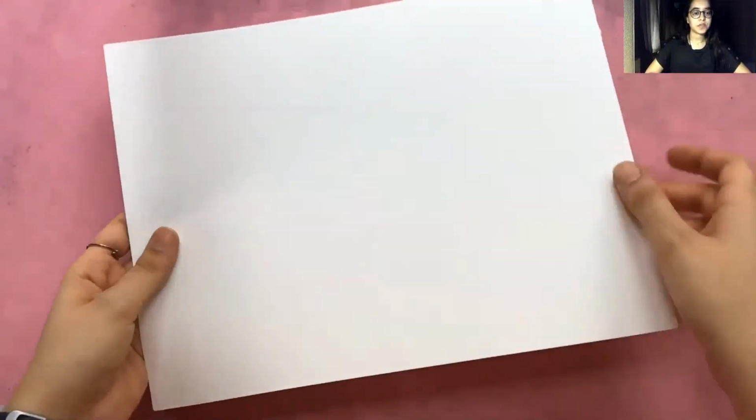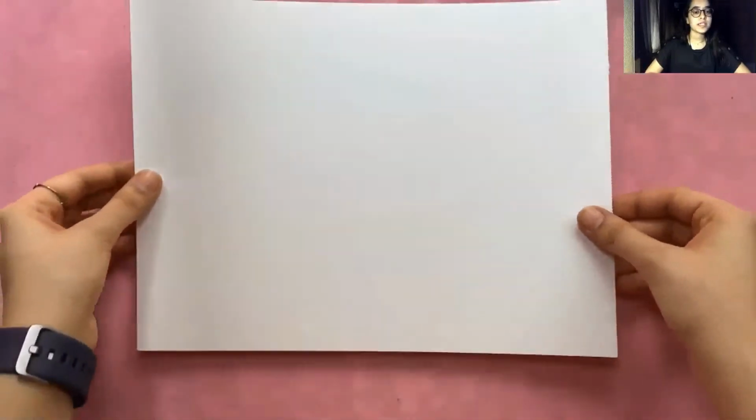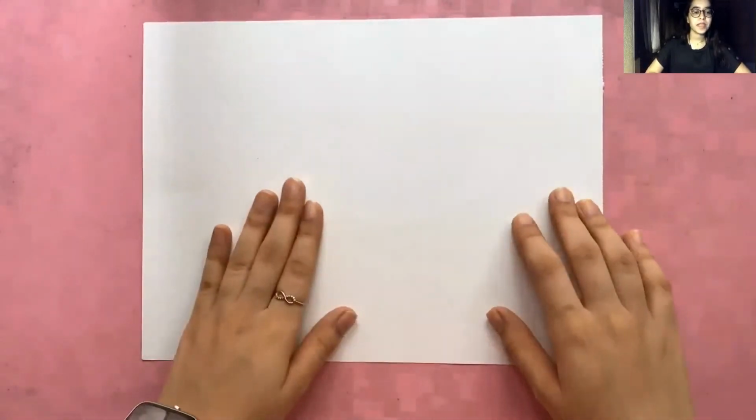So let us first discuss the materials that we need. First, this is an A4 size white paper. Don't worry if you have a smaller size, totally fine.